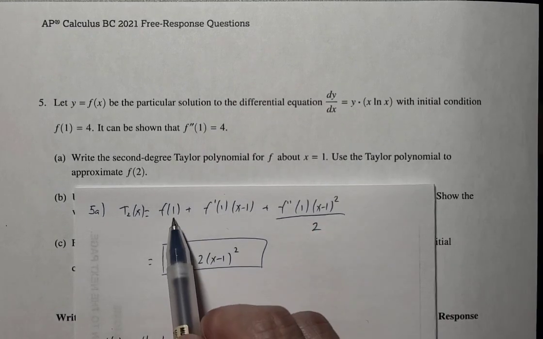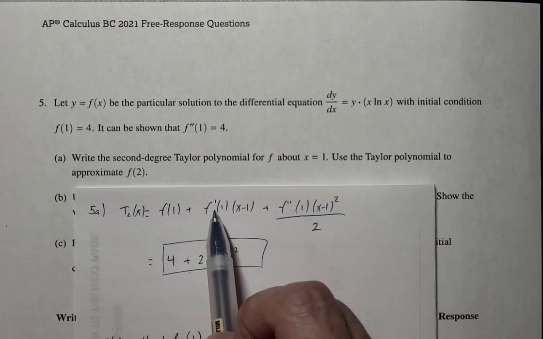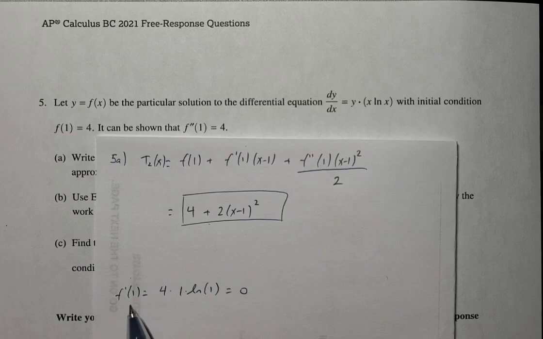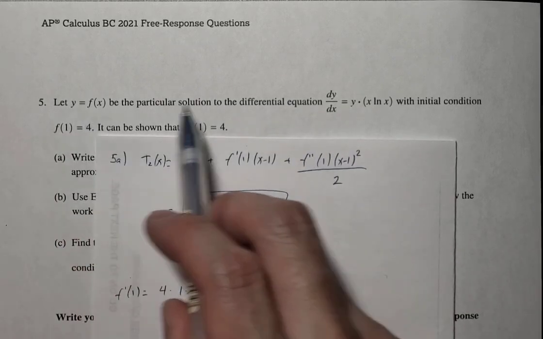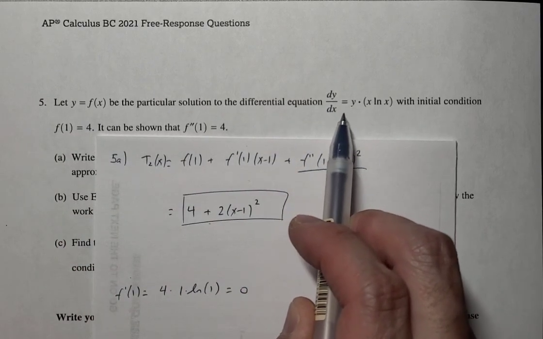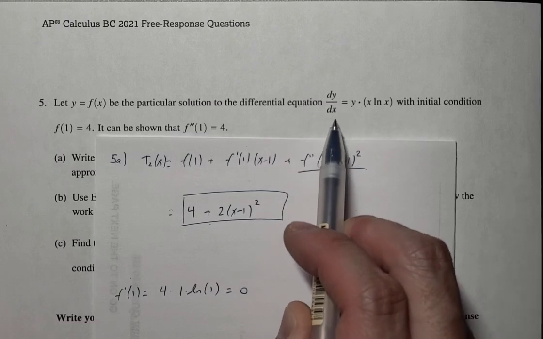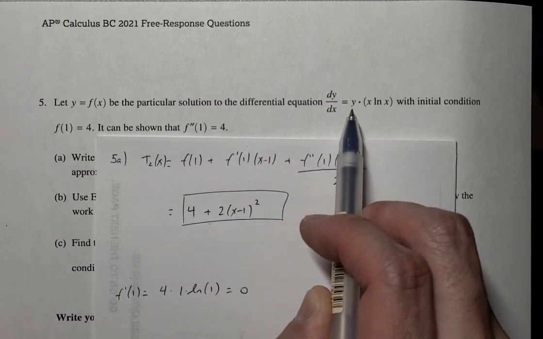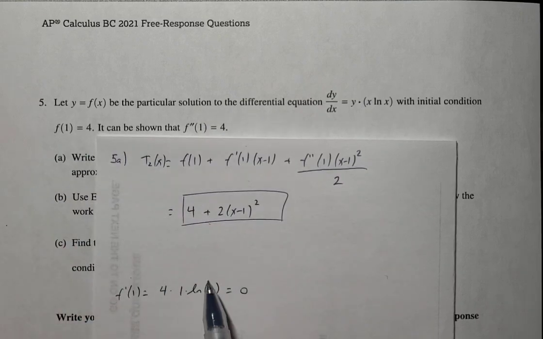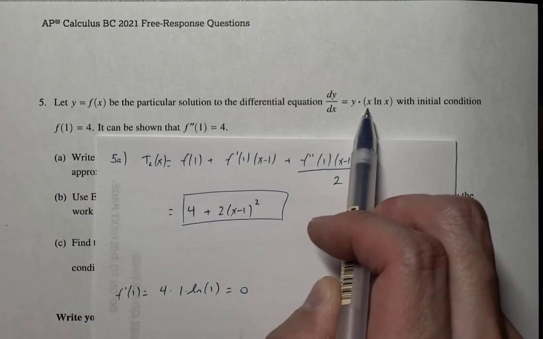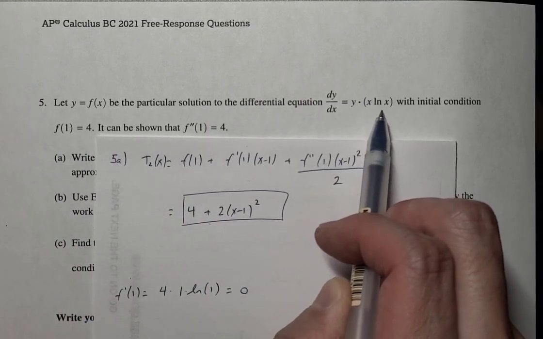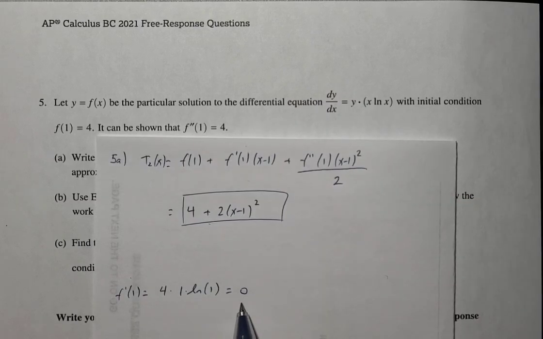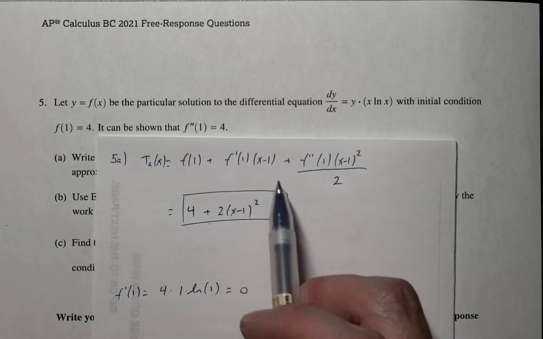Okay, what's f of 1? That's 4. What's f prime of 1? Well, we need to find that. Since y is f of x, f prime is dy/dx. So dy/dx evaluated at x equals 1 is, well, what's y of 1? 4. Yeah, times x, which is 1, times ln of 1. ln 1 is just 0, so it's 0. Okay, so this term goes away.